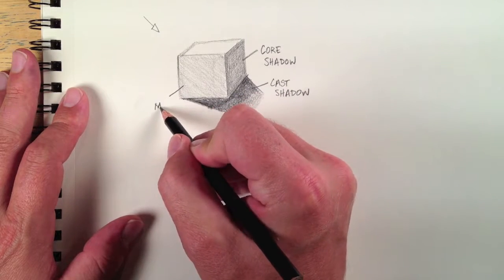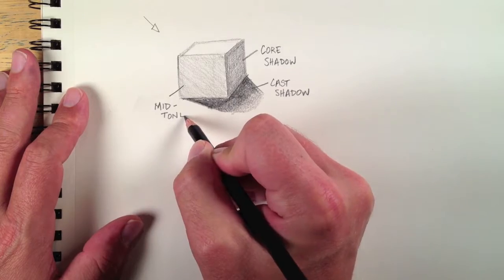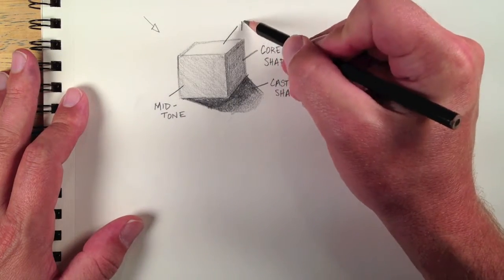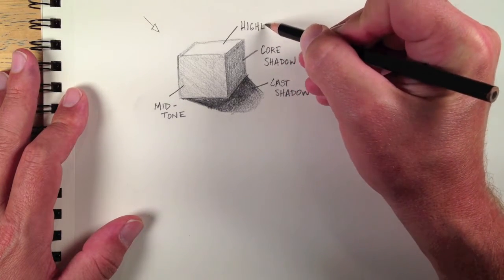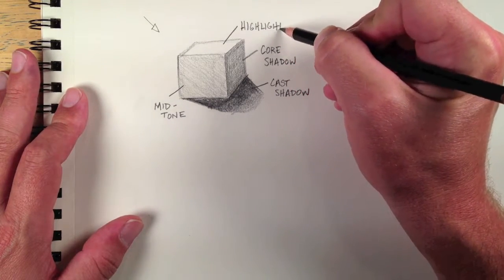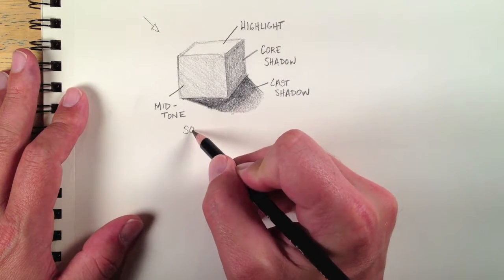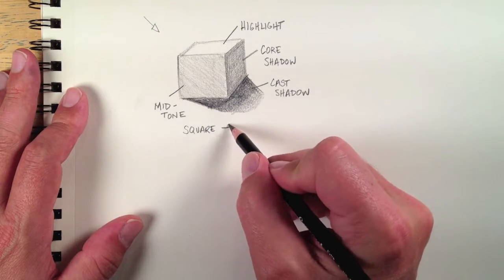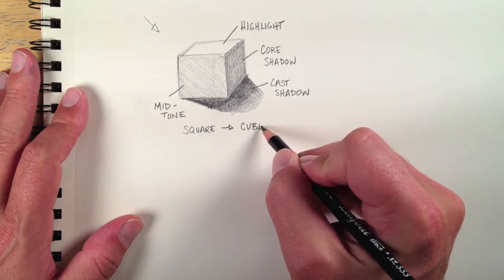Then we have basically the local color. In this case, we call it the midtone, the middle of the road value we used for shadowing. And then on top of this cube, we have what's called the highlight. This is the area of most intense light. These areas work together to create the illusion of form on a two-dimensional surface. In this case, we've taken a square, a two-dimensional shape, and turned it into a cube.